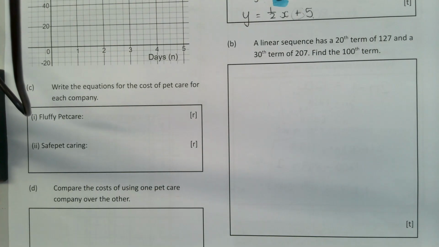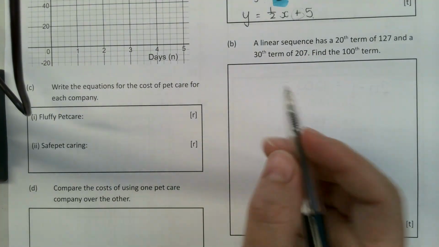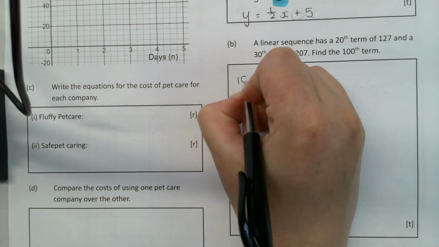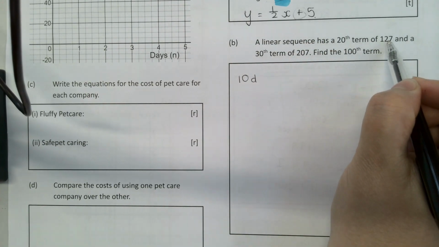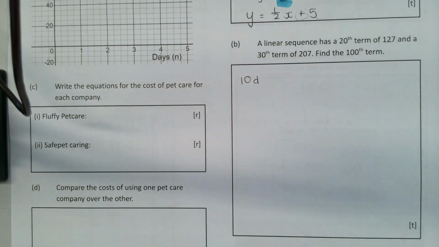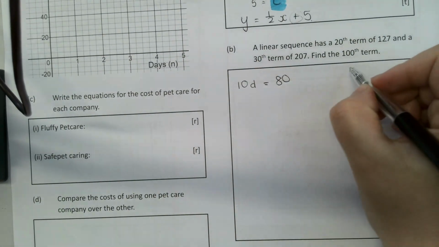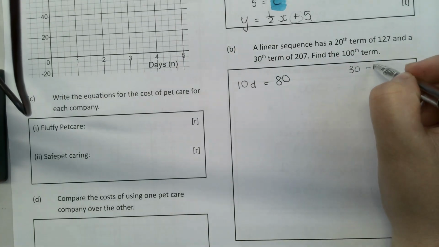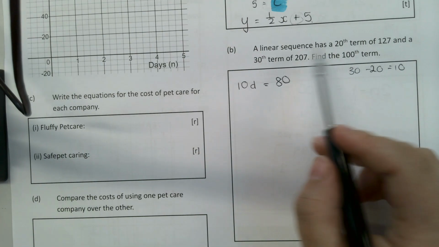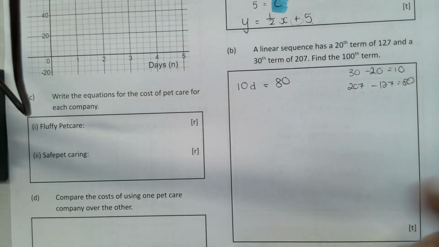So my first thought is I'm going to try and find the difference. The difference between these two is going to be 10. So my difference is 10. And the difference between 127 and 207 is going to give me 80. So I found the difference between 30 and 20. I went 30 minus 20. That gave me 10. And then I went 207 minus 127 gave me 80.